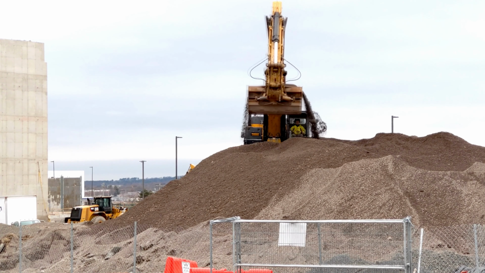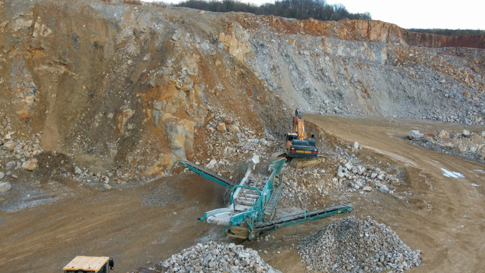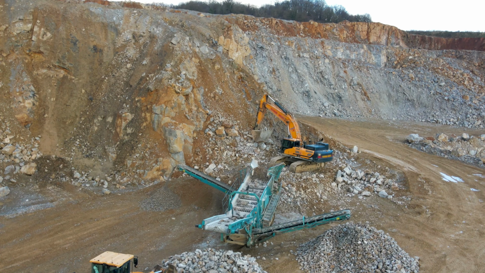To truly understand excavator performance, we must start with the most fundamental question: where does the digging force of an excavator actually come from?